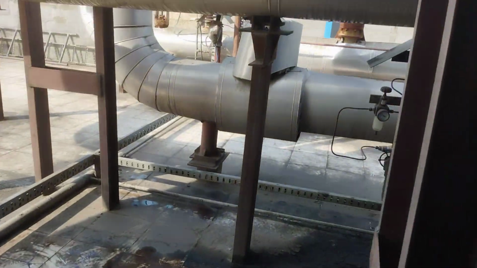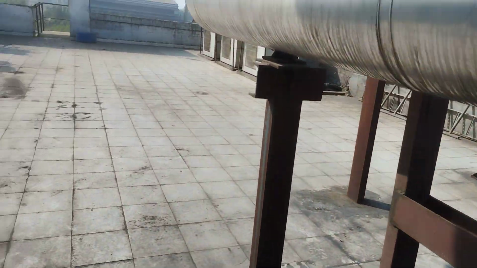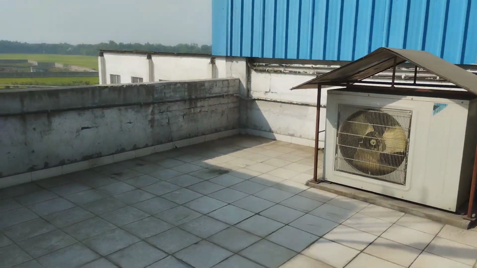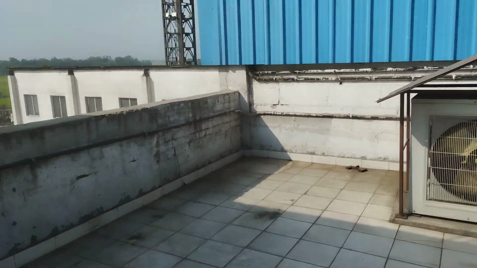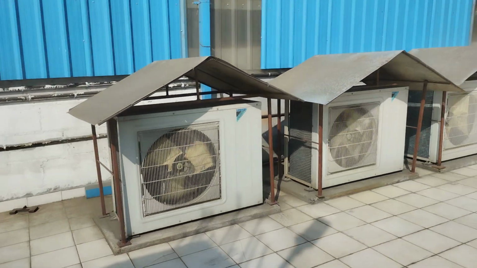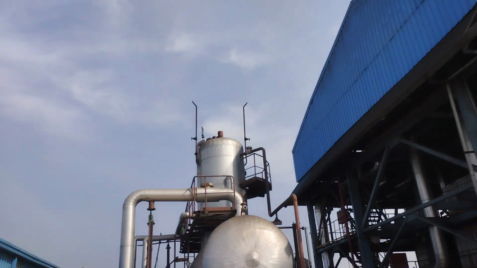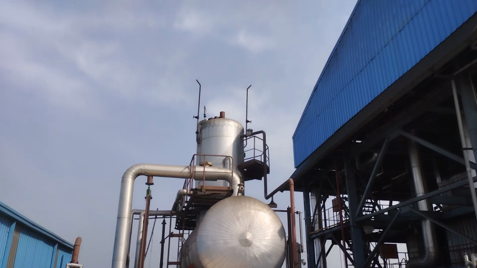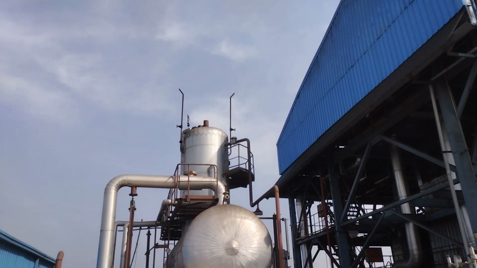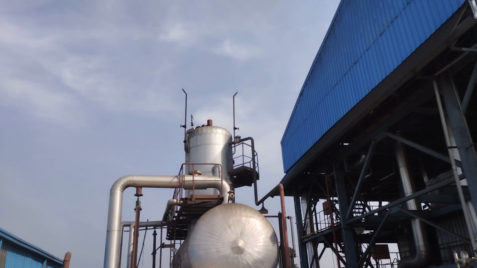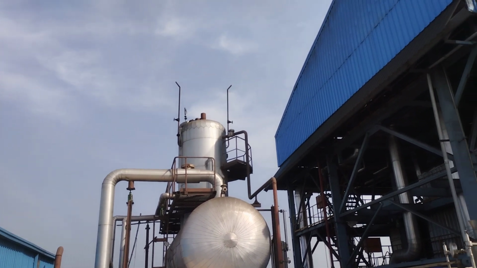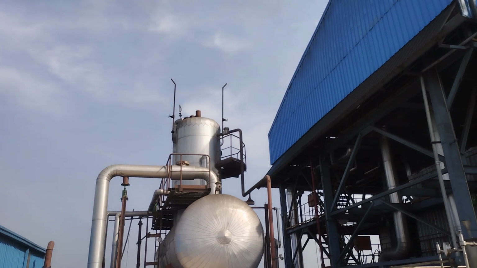This is the central AC for the control room. Now I will go into the control room. Daikin. The top pipes are for venting of the steam. The top pipe is filled with steam that condenses and makes water, and from time to time comes as water spray.